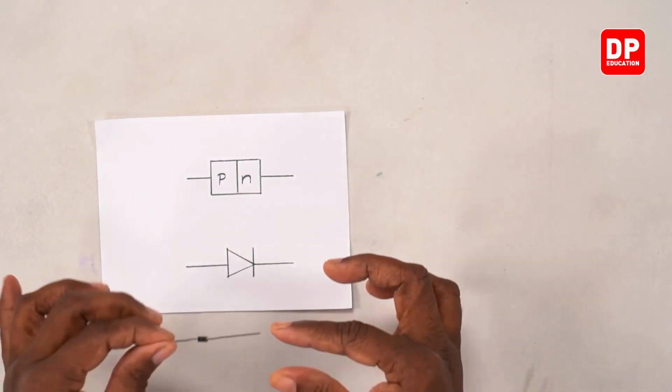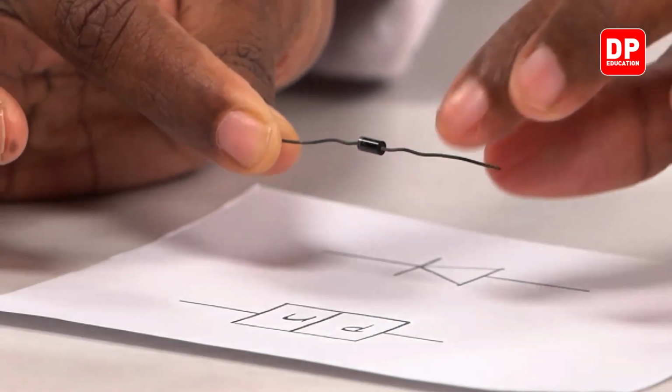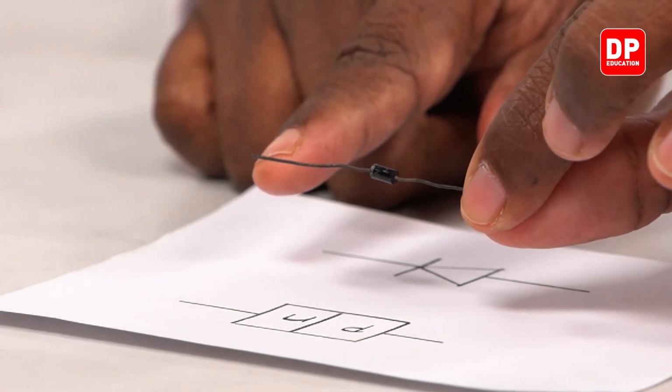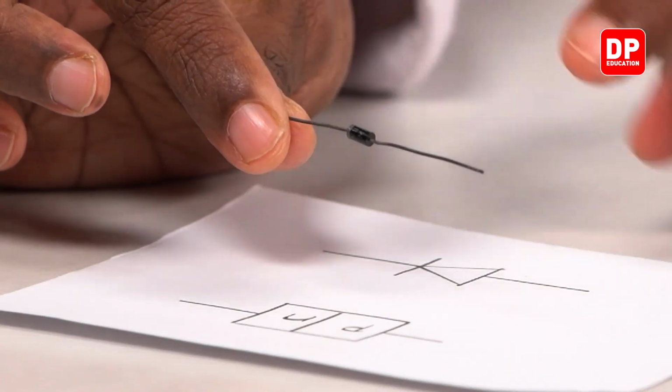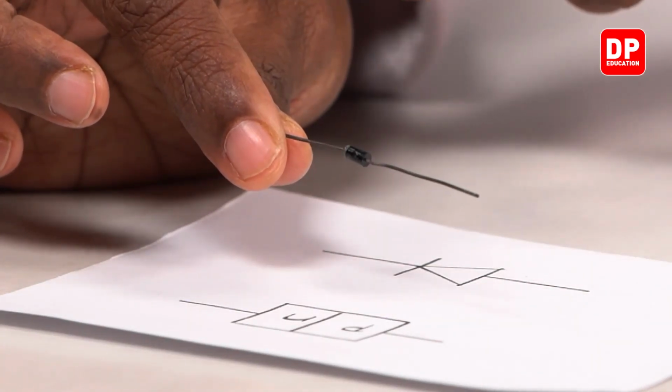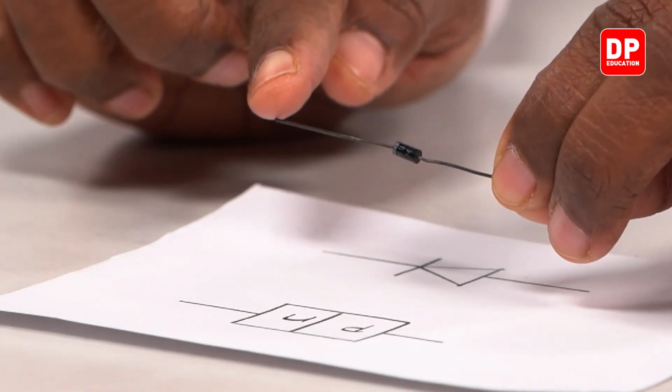So, in this, if we hold the arrow like this, you can see this is the P terminal, this is the N terminal. So, current flows in this direction, from this terminal P towards the N terminal there.